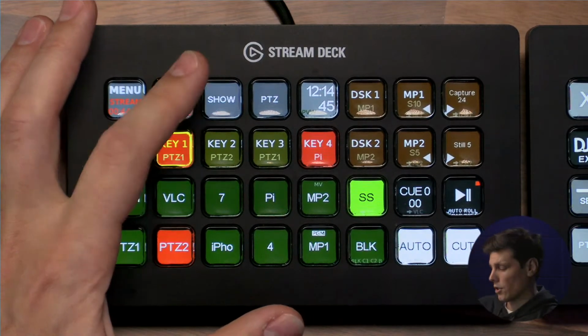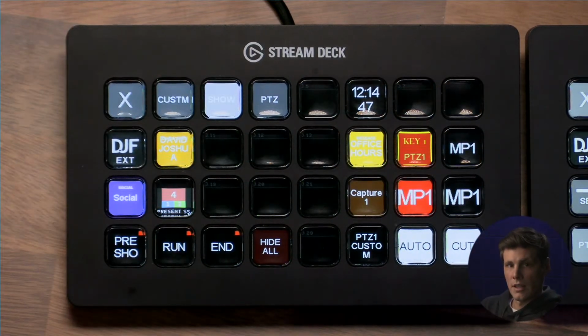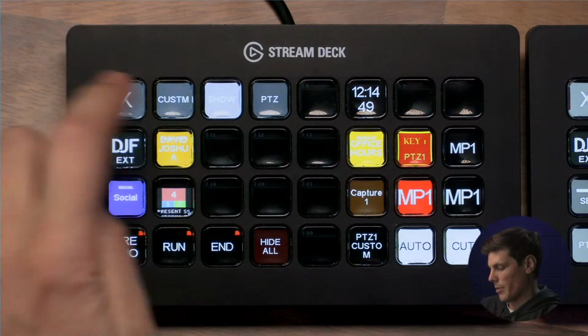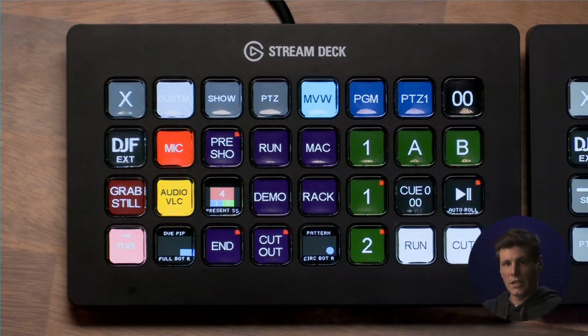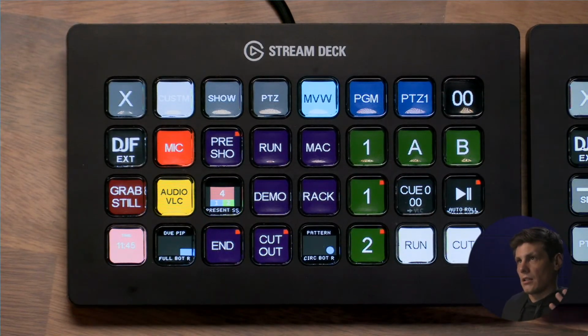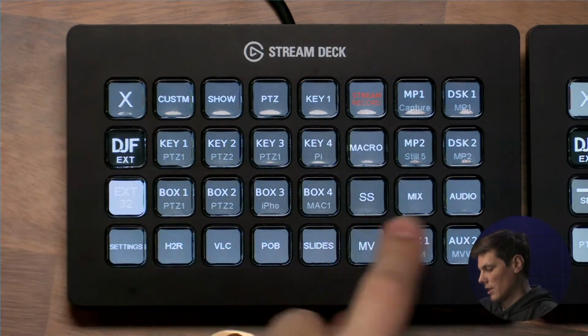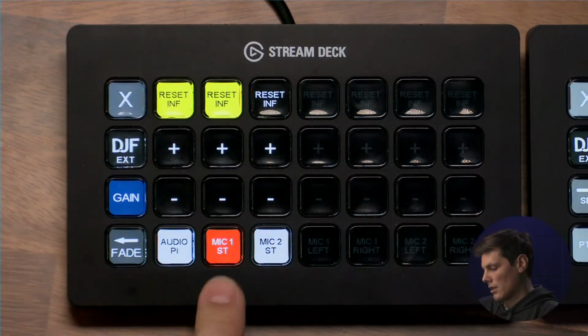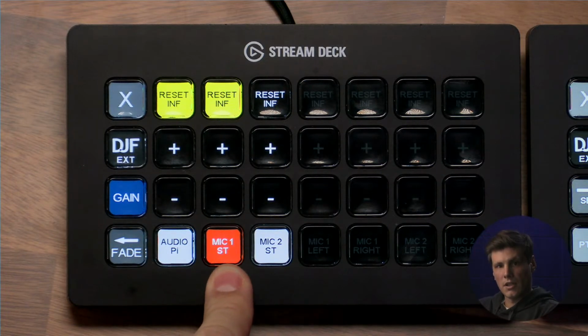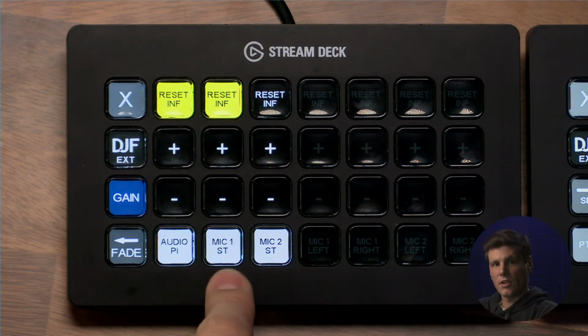And then if you need custom things for a show, that's where you would hit the show button and you would have all these things that show up here. So I do recommend leaving the pages where they are and then copying those functions in. For example, this mic button is basically a button that I copied from audio, and you'll see that's this button here. So that is my microphone.